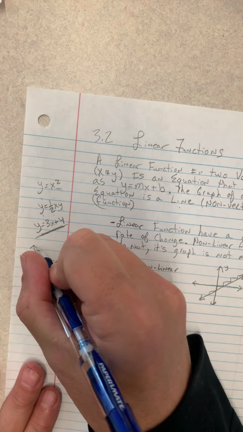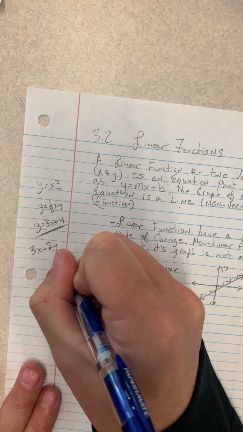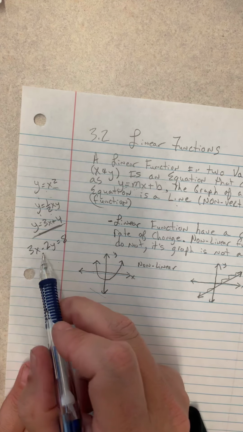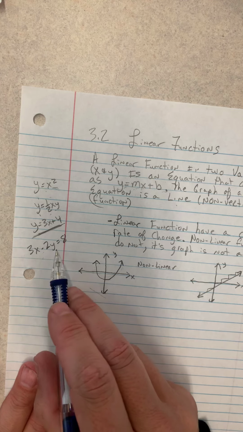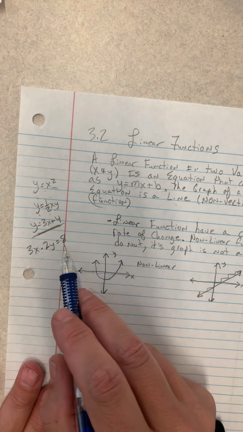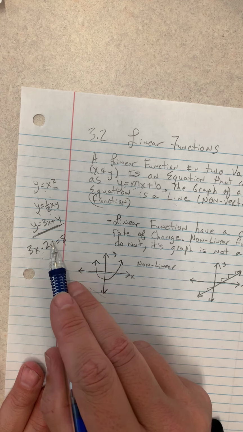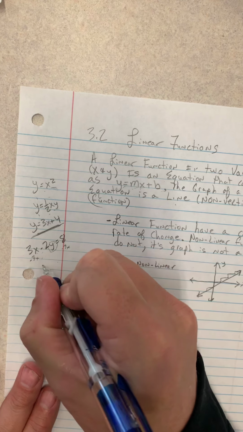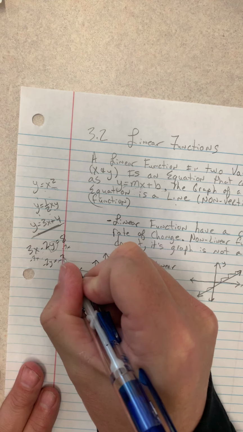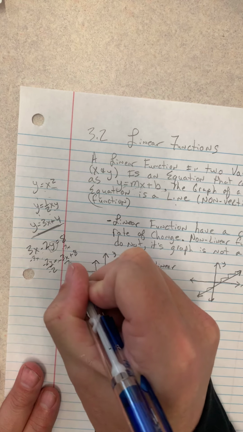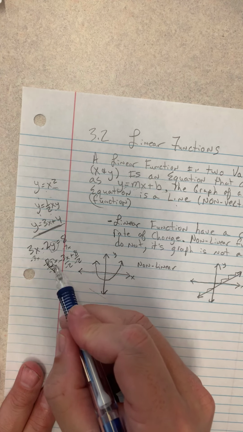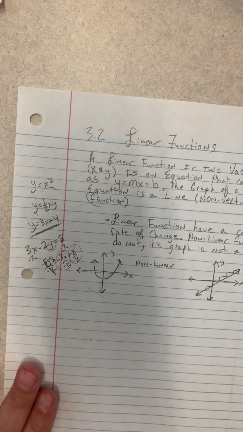If you have something that looks like 3x minus 2y is equal to 8, is that linear? It doesn't look linear now, but I just have to start making some comparisons. This y is to the first power, this x is to the first power, and I've got some constant right here. Couldn't I easily solve that for y? I could subtract 3x, negative 2y is equal to negative 3x plus 8, and I could divide everything by negative 2. I don't even really care what this comes out to right now. I just know that I have a function that now looks like y equals mx plus b, and it's linear.